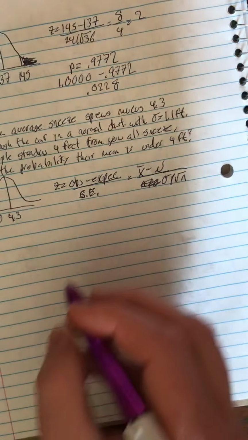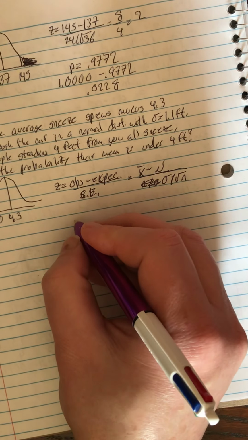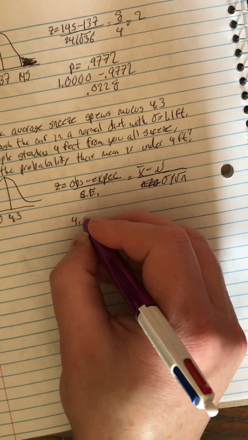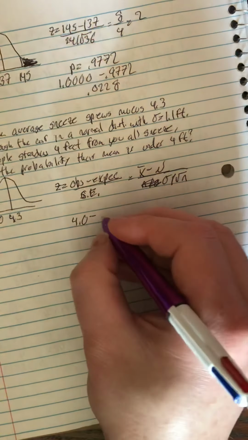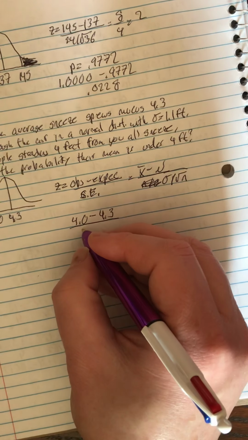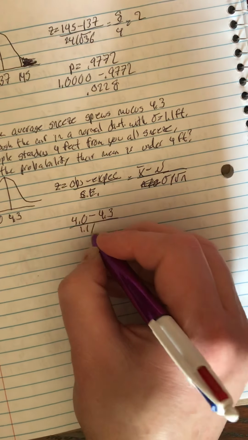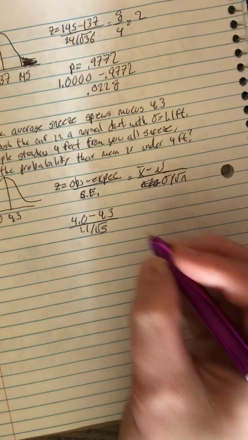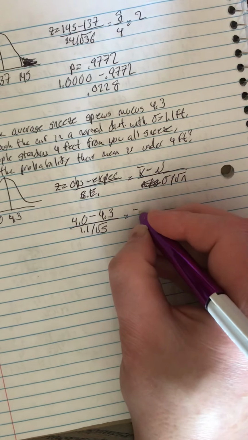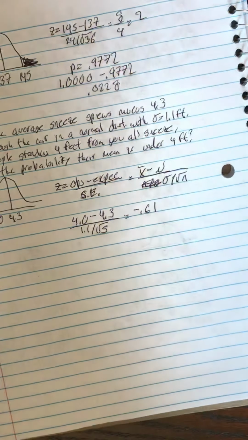Now, hopefully you fill this in with the following. 4.0 is how far they are from you. 4.3 is the expected. And you should have 1.1 over the square root of 5. If you do the math here, that should come out to be negative 0.61.